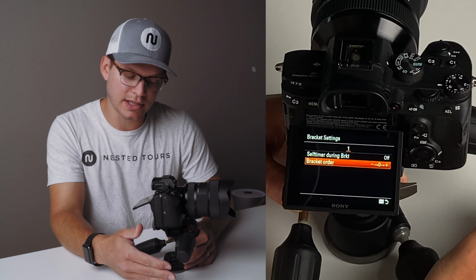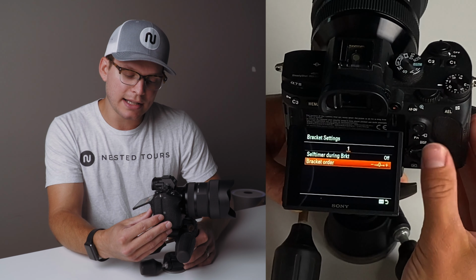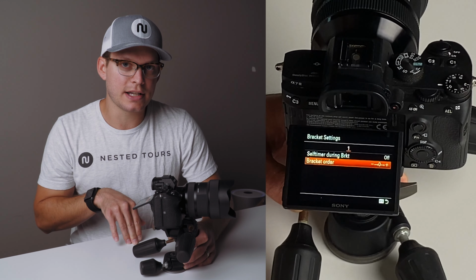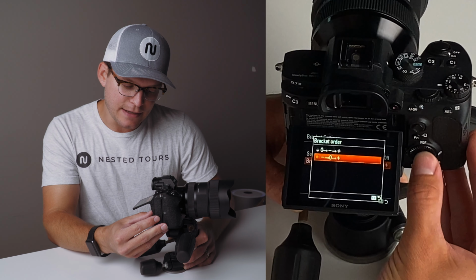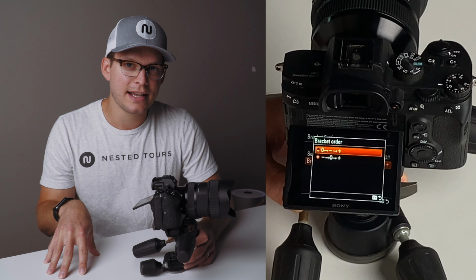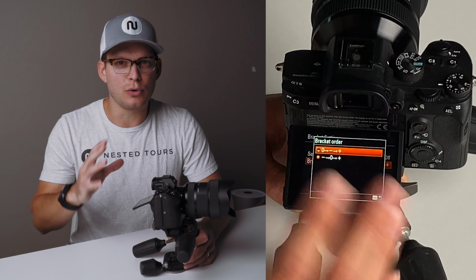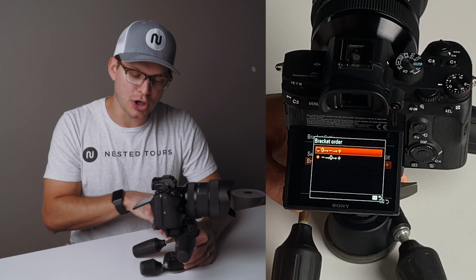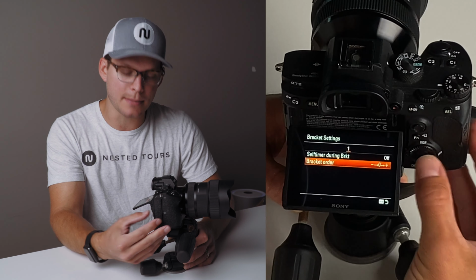And here you can also select your bracket order. So I like to have darkest to brightest or brightest to darkest. At default, it sets it up as 0 and then minus plus, but the images just look a little wacky when you pull it into your computer. So I like to see an even darkest to brightest when I'm taking my brackets.